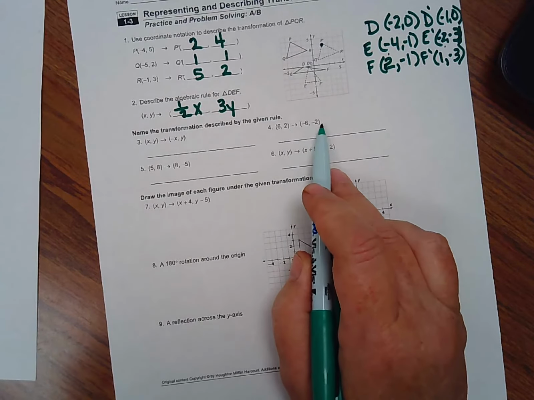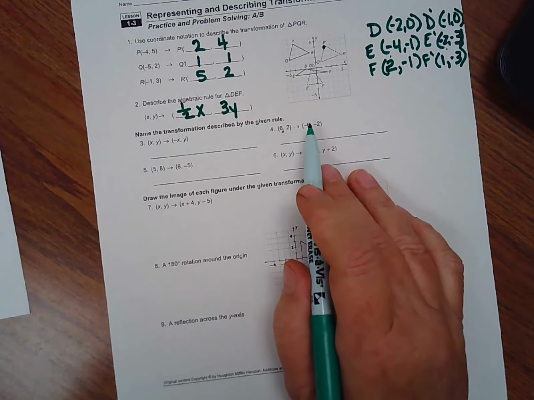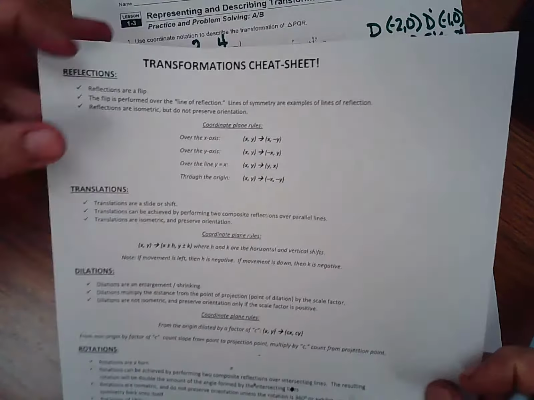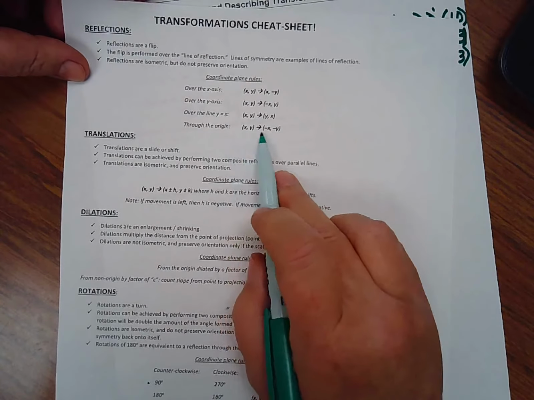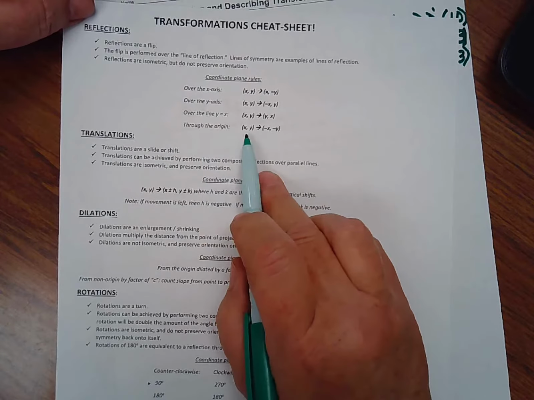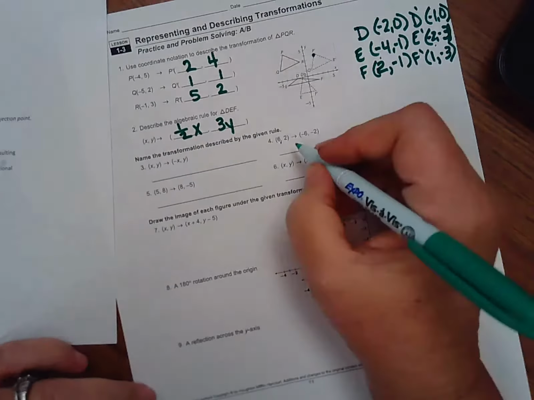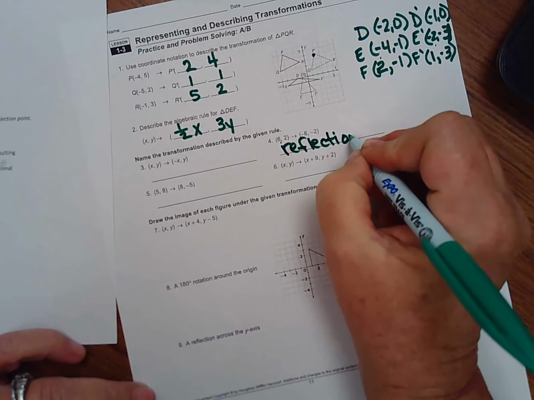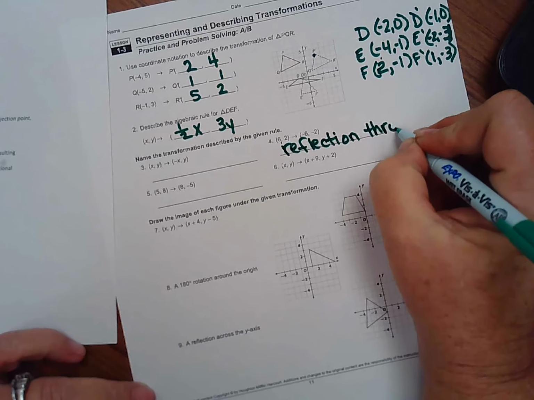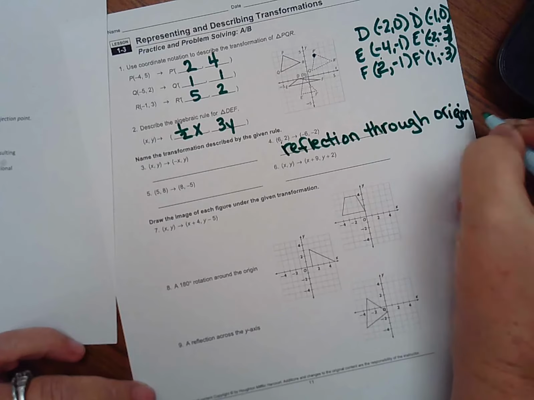y stayed in the same place but turned negative. So on this sheet, it would be (x, y) to (x, negative y). So (x, y) to (negative x, negative y) is right here. It's a reflection through the origin. So that is exactly what we would put here: reflection through origin. Remember, origin is (0, 0).